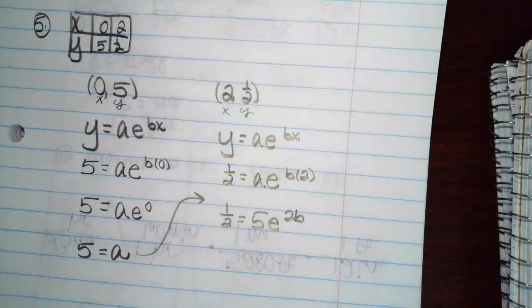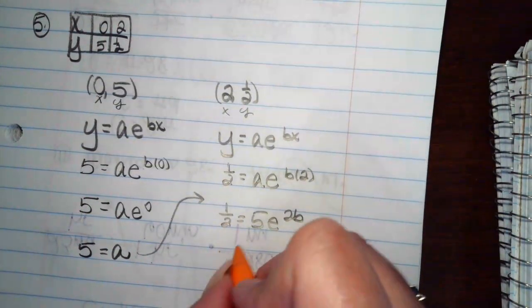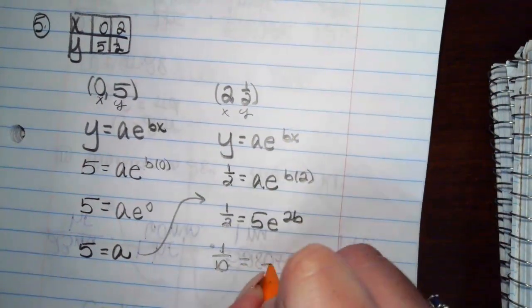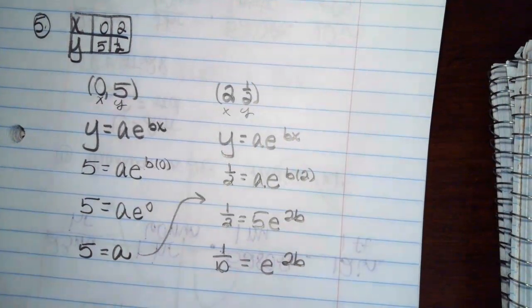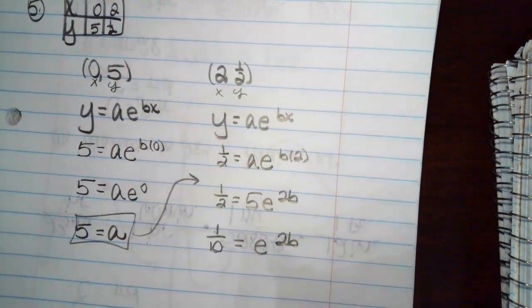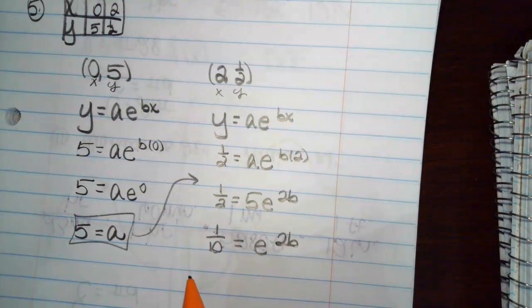So this goes back to what we were doing in class on Wednesday. I'm going to divide both sides by 5, so I get 1/10 equals e to the 2b. Remember, I already know what a is. Now I just need to know what b is.